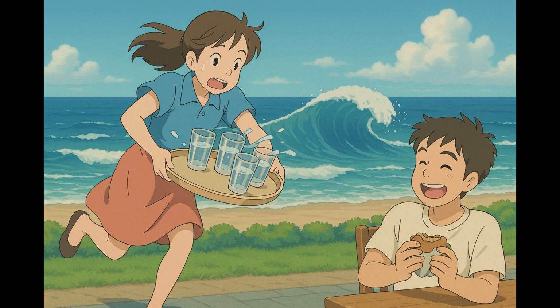The bump represents the seismic shift beneath the ocean floor. The tray is akin to the ocean surface, and the spilling water mirrors the massive ocean wave that spreads outwards from the disturbance, creating a tsunami.